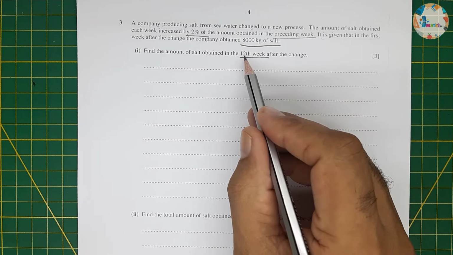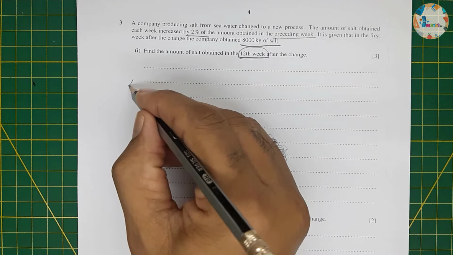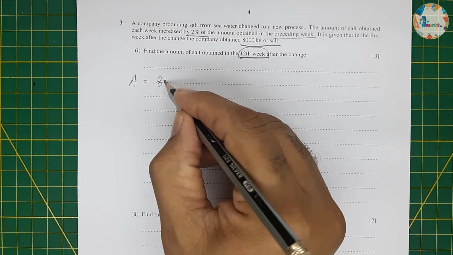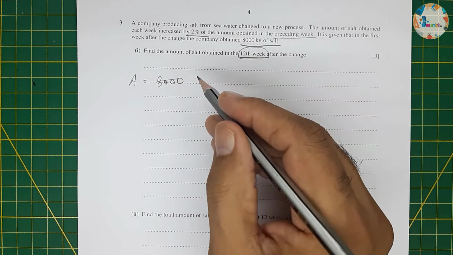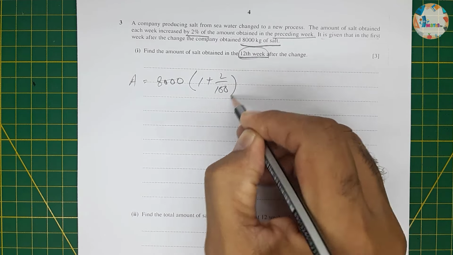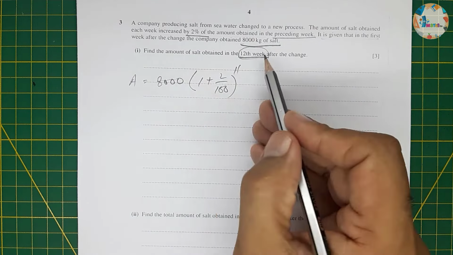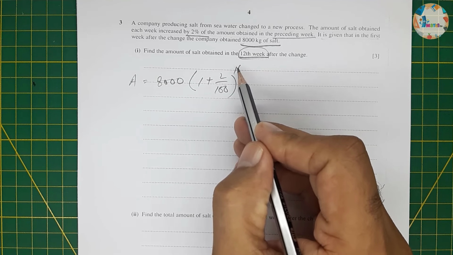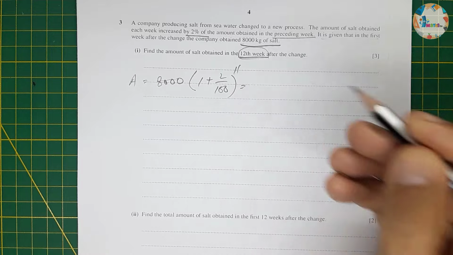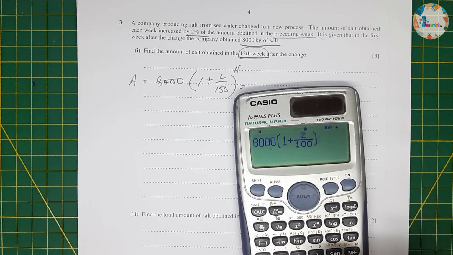So in the 12th week there will be 11 weeks which are completed. So we can apply this formula, the compound interest formula, or we can apply the Sn formula also. Basically this will be 100 raised to the power 11. Why are we taking 11? Because when the week of 12 starts, 11 weeks will be completed. Now we can simplify this. This will be 1000 into 1 plus 2 divided by 100 and raised to the power 11.